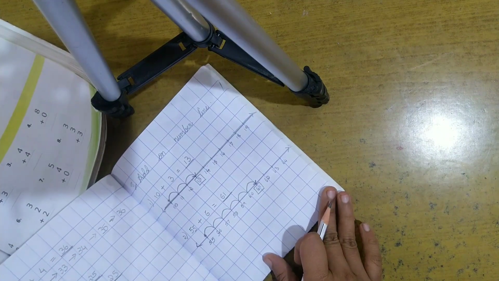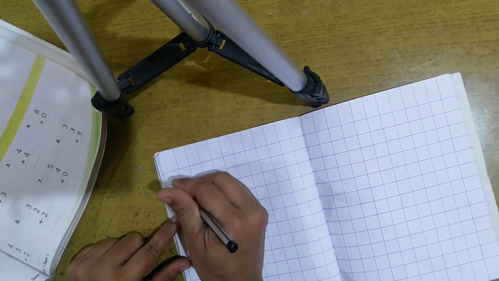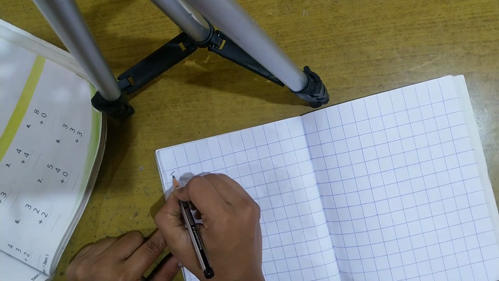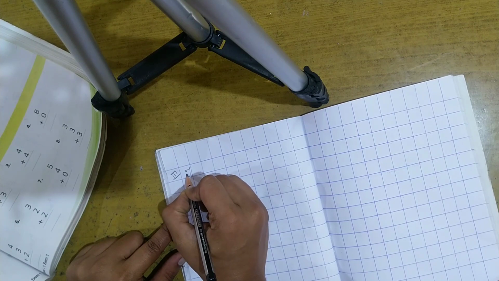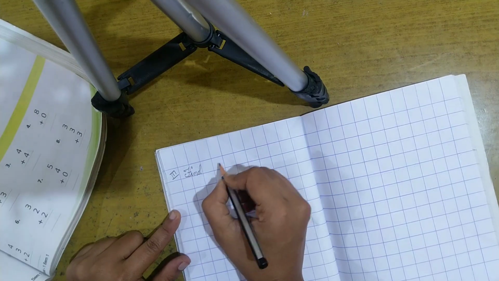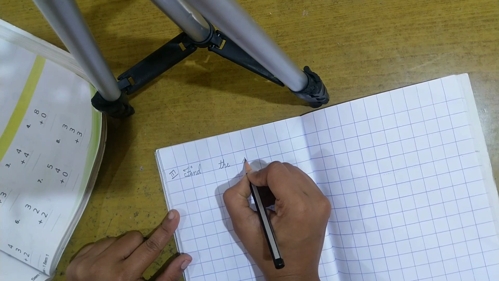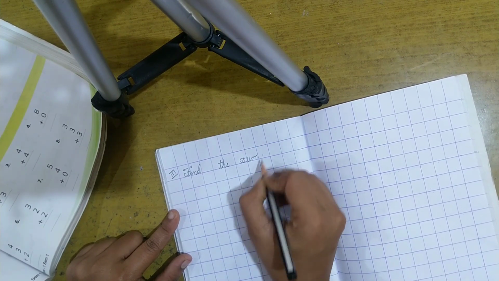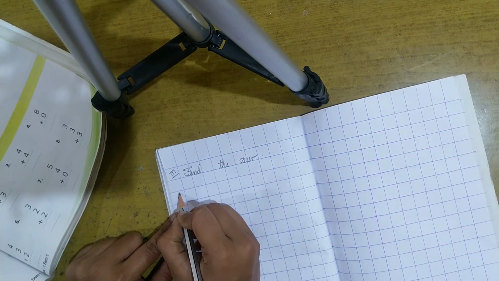All of you go to your fresh page and write third mean. Third mean, find the sum. F-I-N-D, find. T-H-E, the. S-U-M, sum. Full stop. Leave one line. Let's start the first one.